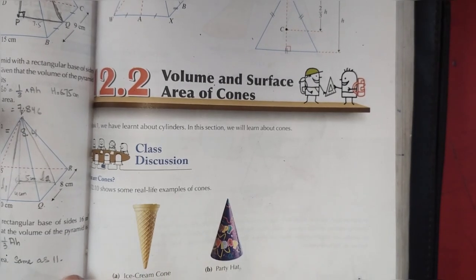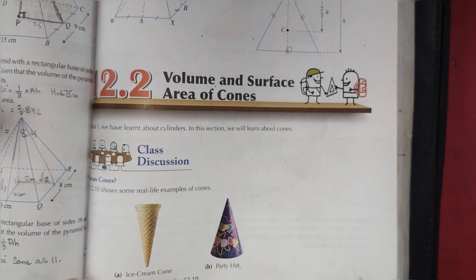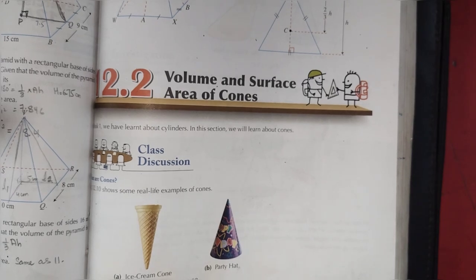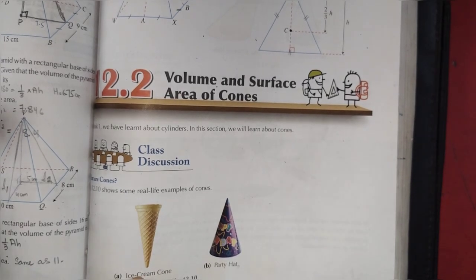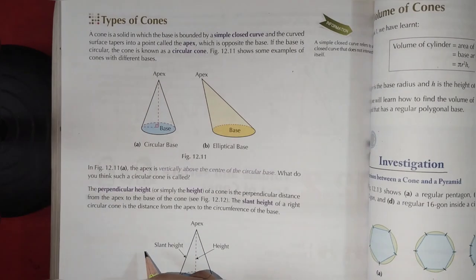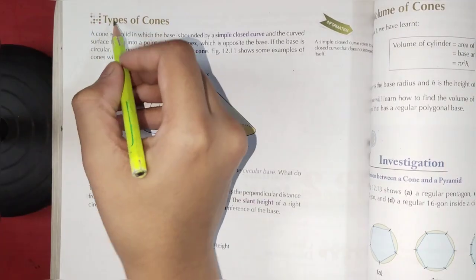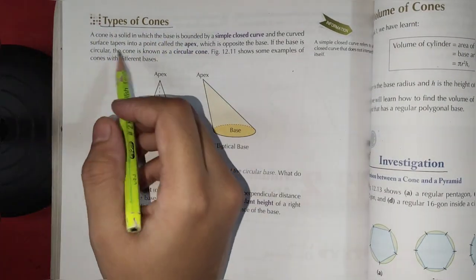Let's move towards our next topic, which is volume and surface area of cones. Here is the shape of the cone. First of all, here we have the types of cones.